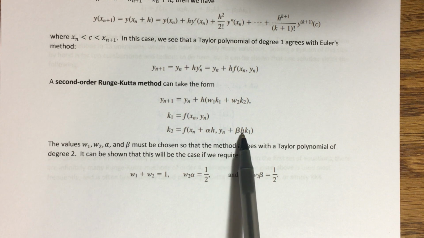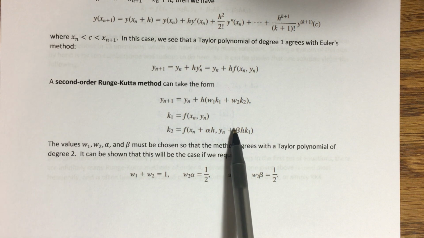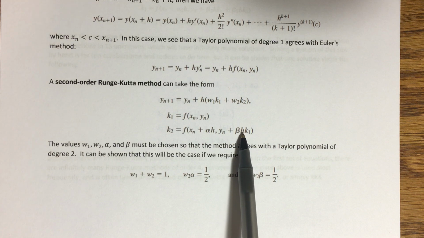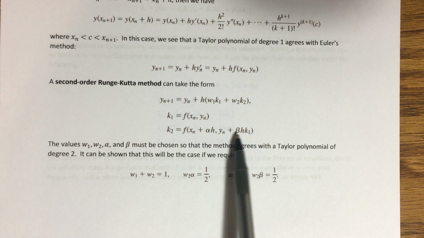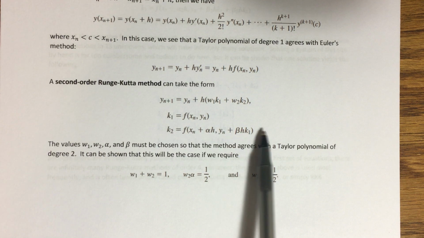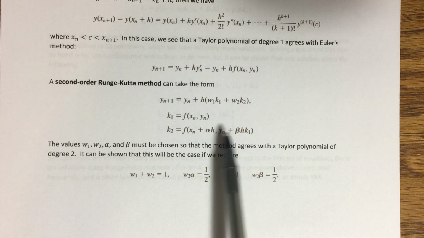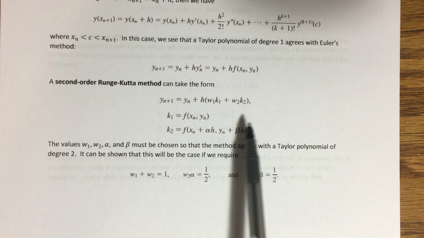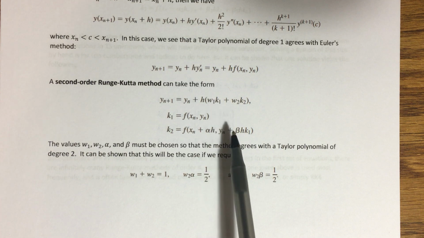And then yn is equal to beta hk1. And if we remove that beta right there, or if we set beta equal to 1, if you think about that, this is the linear approximation for y of xn plus 1, because what we're doing is we're using hk1, which is going to give us, if you remember talking about differentials back in Calculus 1, that linear approximation. Beta, just like with alpha, is a parameter, and this allows us to kind of shift where that linear approximation is and correct it.